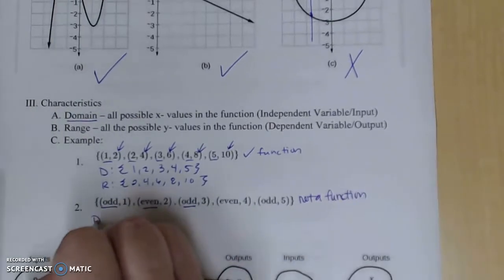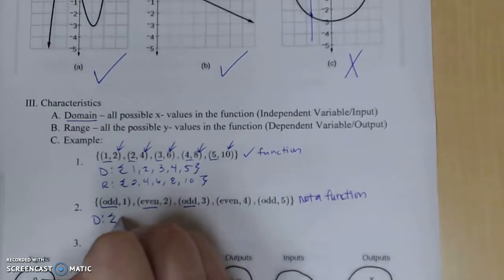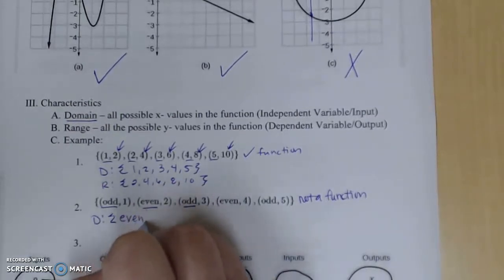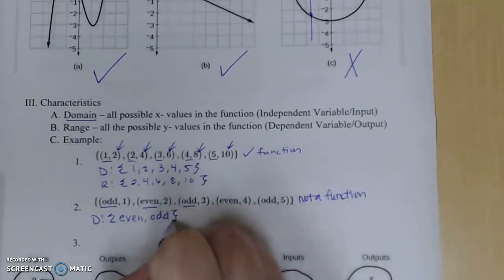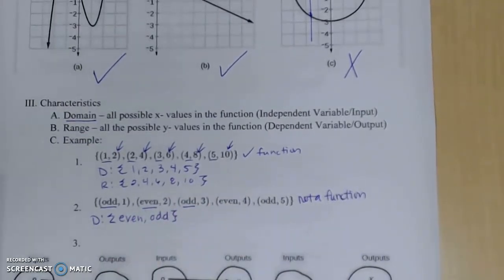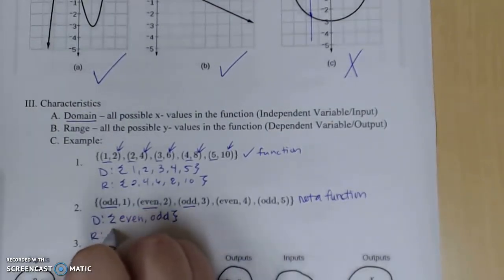If I'm looking at domain, it's all my possible x values: odd, even, odd, even, odd. So I would just put them in order, in this case alphabetically. Even and odd are my two possibilities. It does not tell me that even occurs twice or odd occurs 3 times or who they're paired with. It just tells me possibilities.